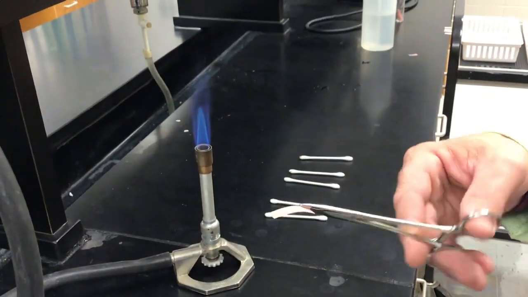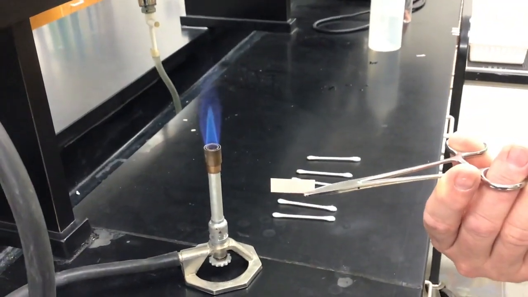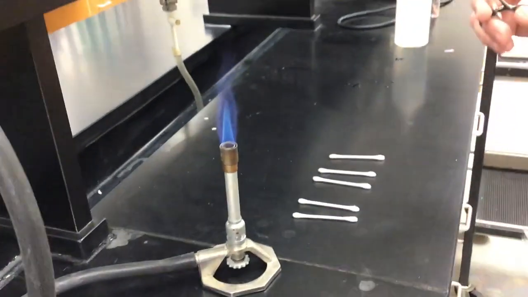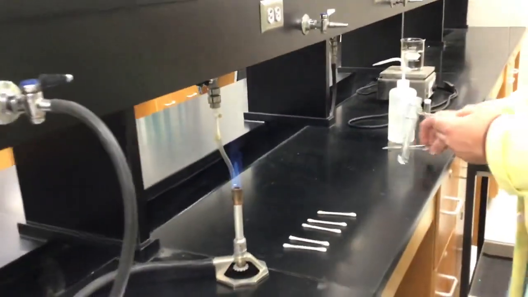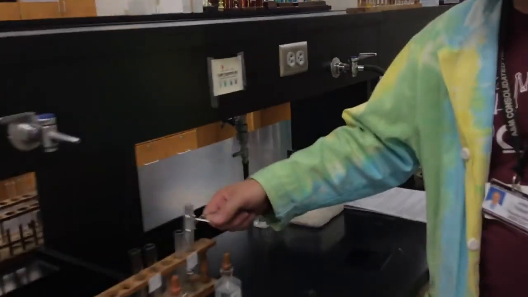What do you think? Okay, tell the color? Yeah, see the color? So there we go. And that concludes the test for B3.